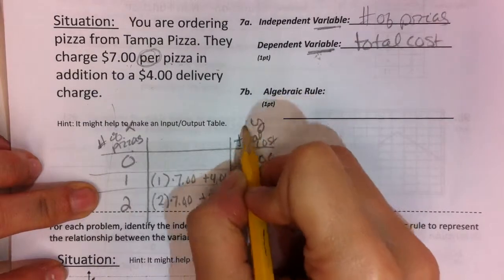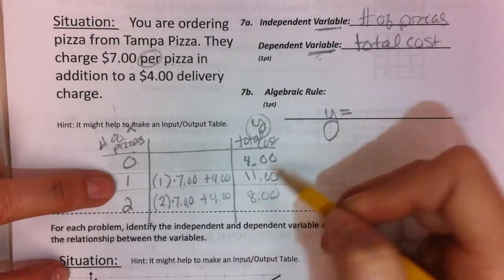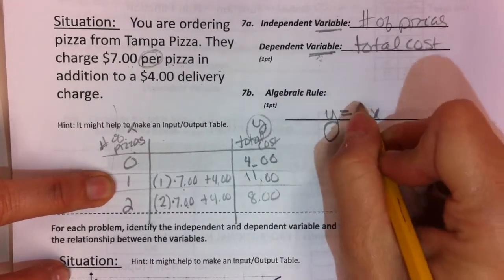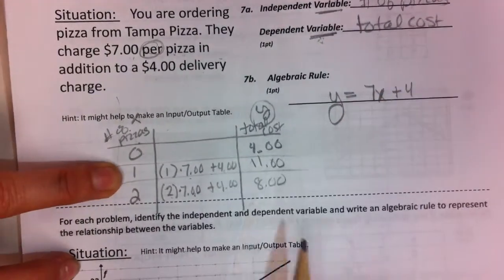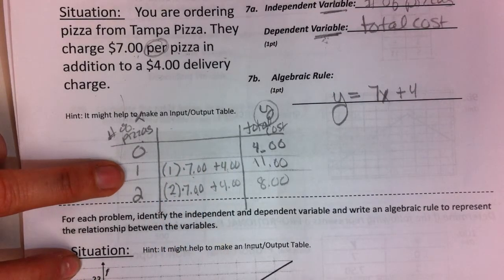Now let's take a look at our rule. It's always this equals, so it's Y equals. So the total cost is equal to the number of pizzas that you order times 7, and then you add the 4. 7 times the number of pizzas plus the $4 delivery charge.